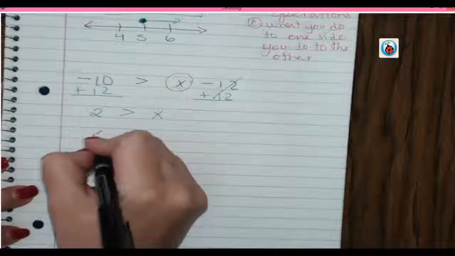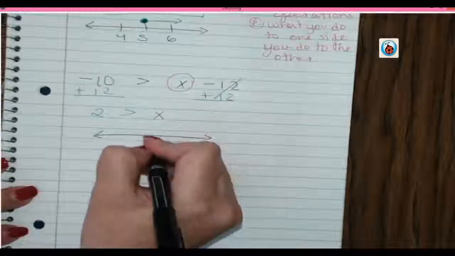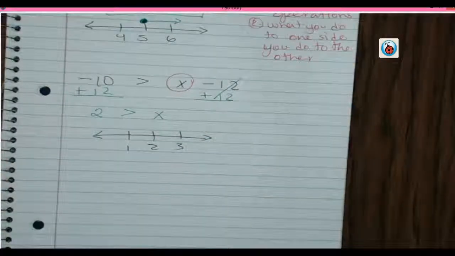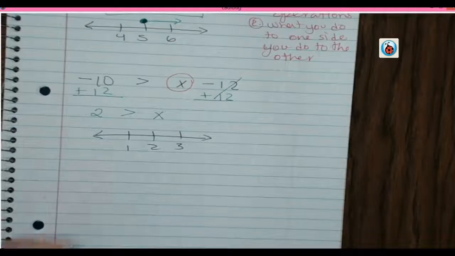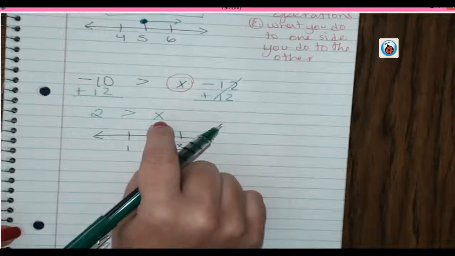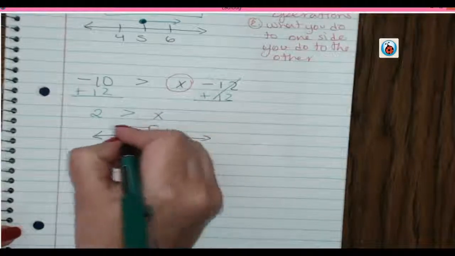When we graph this, put our 2, 3, and 1. Will this be an open or a closed circle? Open. Open on 2. Notice where x is. Points to the left.